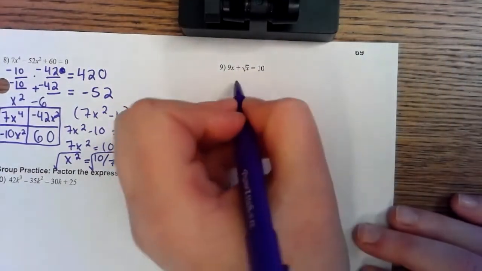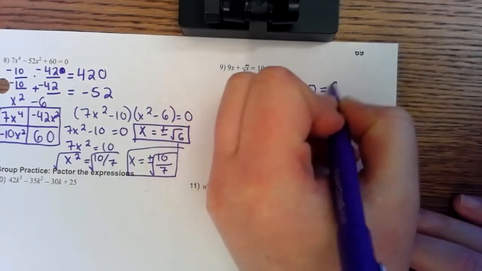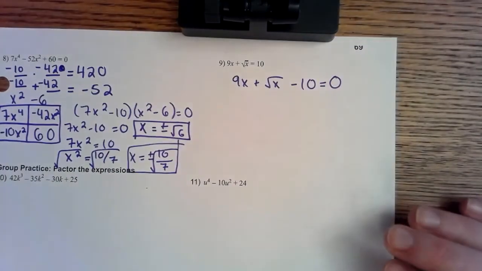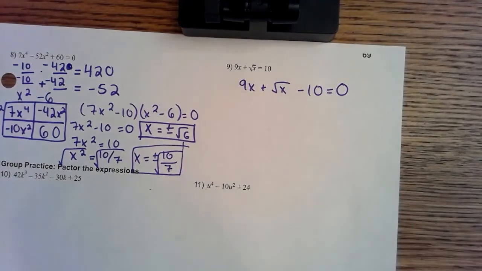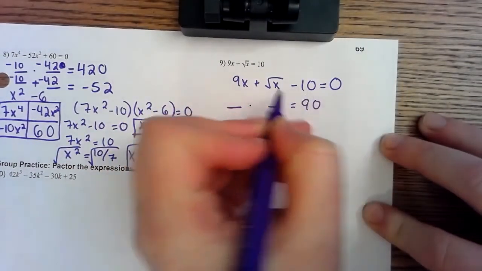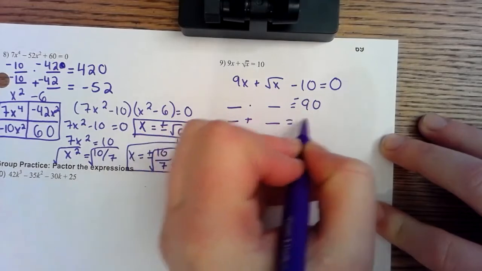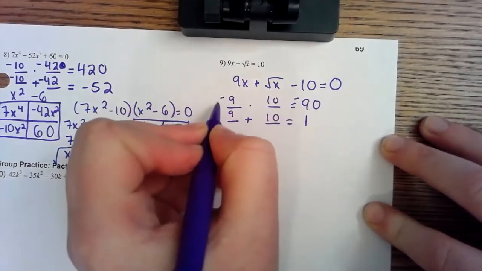I'm going to bring everything to one side. So I get 9x plus the square root of x minus 10 equals 0. Don't be thrown off by this. I know it looks a little weird, but we're going to think of it the same way. So we're trying to multiply to -90 and add to +1. 9 and 10. The 9 is negative.